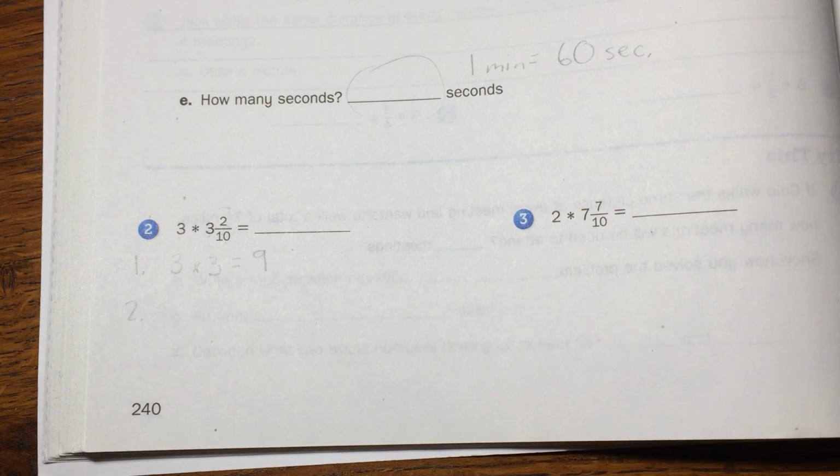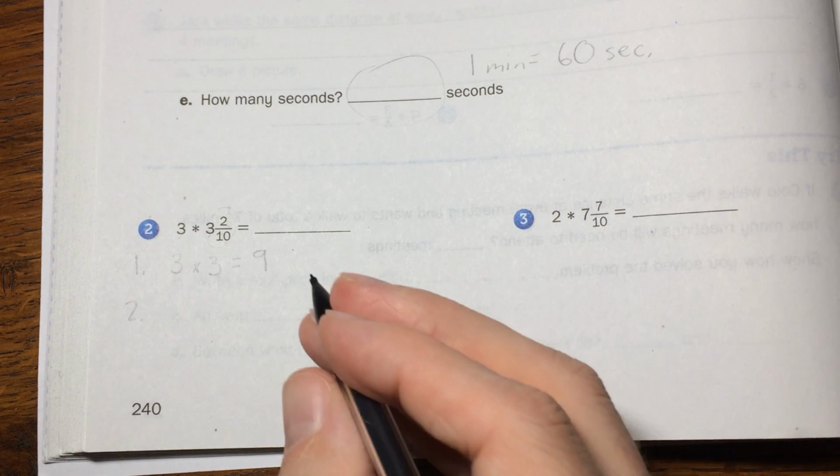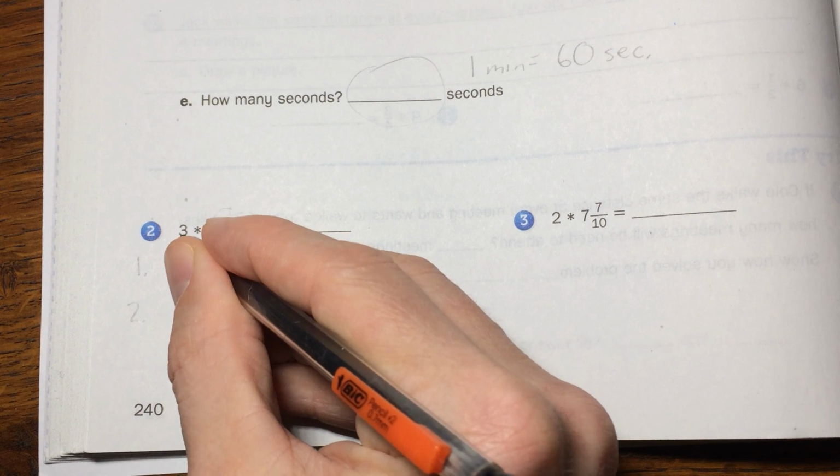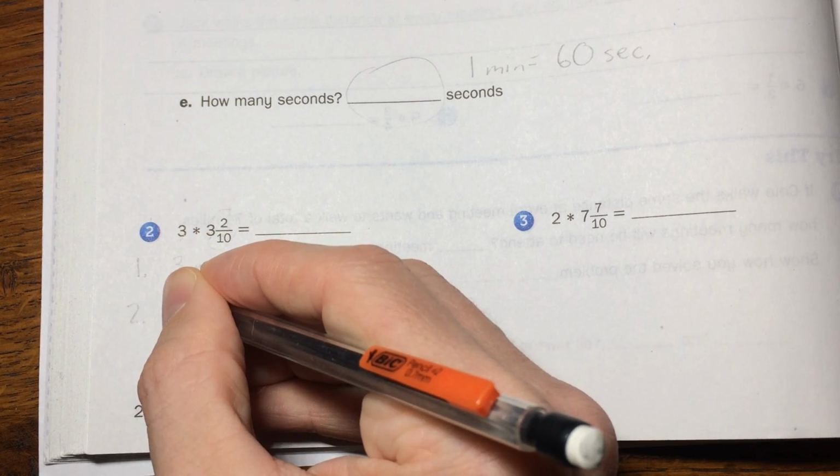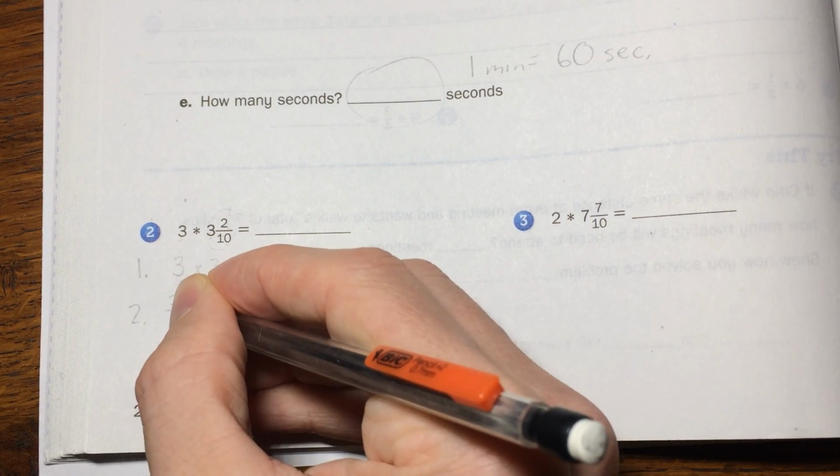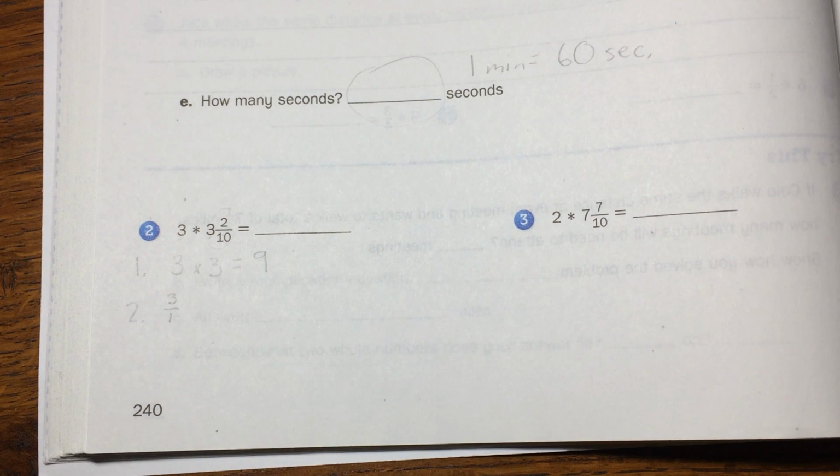Do you remember how to turn a whole number into a fraction? I'll ask you that, and maybe ask yourself that. Do you know how to turn a whole number into a fraction? And if you don't, I'll refresh your memory. We turn a whole number into a fraction with a cool little trick: just by putting it over 1. You can put any whole number over 1, and that's the fraction version of it.